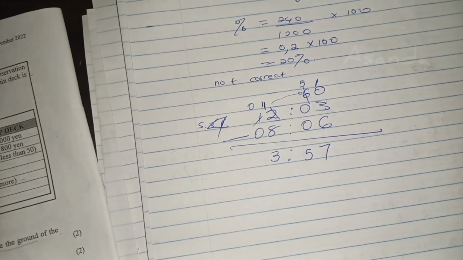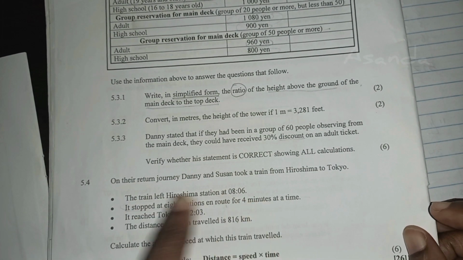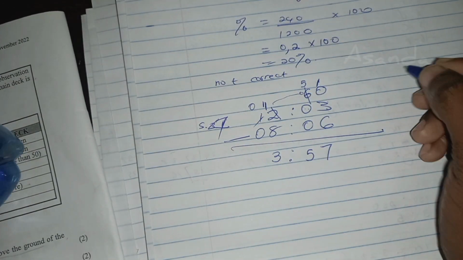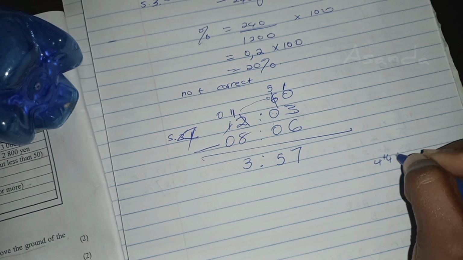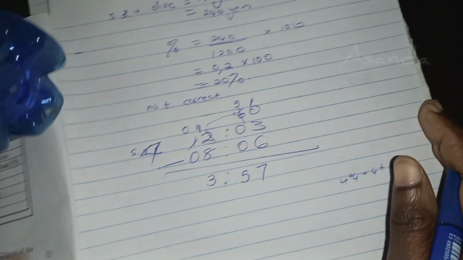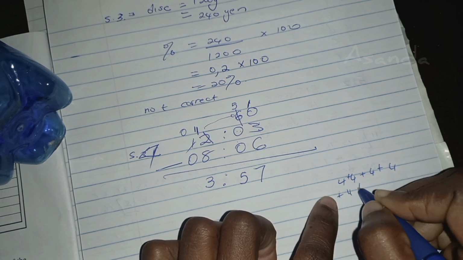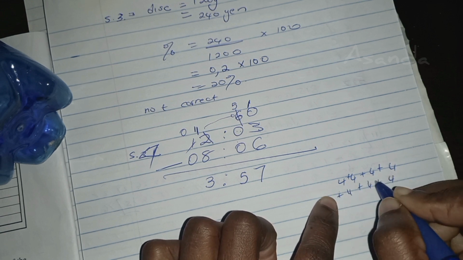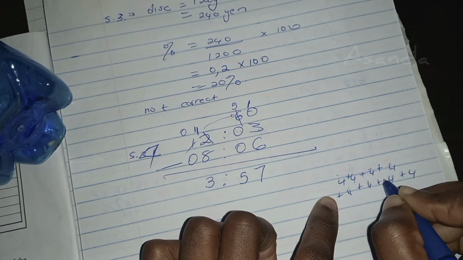Okay. What's going to happen is we're going to say how many minutes did the train stop? It stopped for 4 minutes 8 times. So that would be 4 plus 4 plus 4 plus 4, 1, 2, 3, 4, 5, 6, 7, 8.